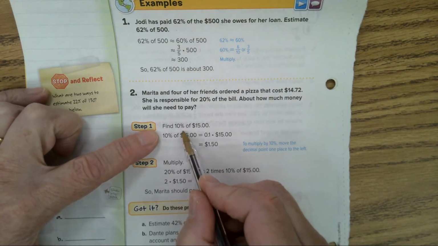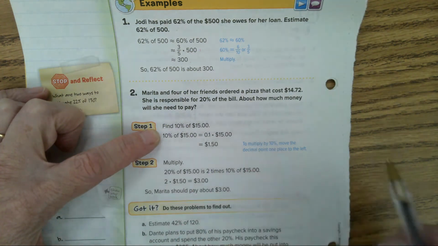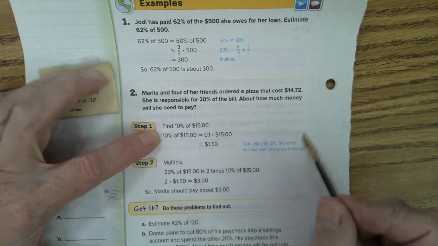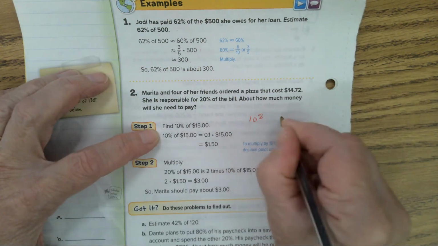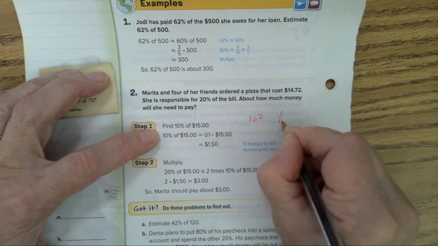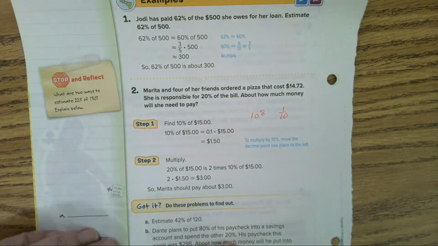10% is very easy. 10% of a number, you just move it one place to the left. 10% of $15 is $1.50. So just remember, 10% would be 1/10, and you just move the decimal point over one place to the left.